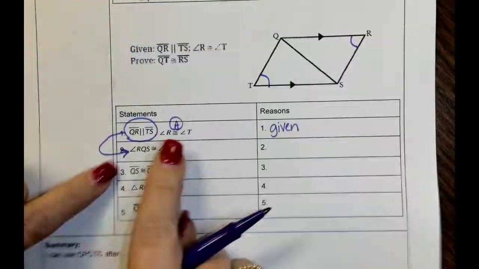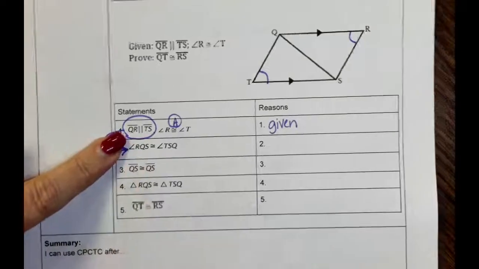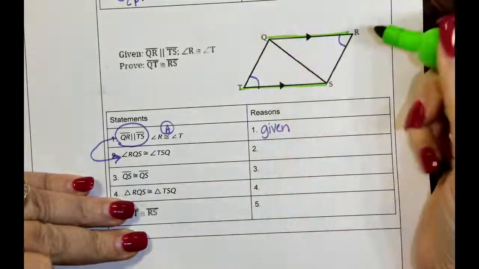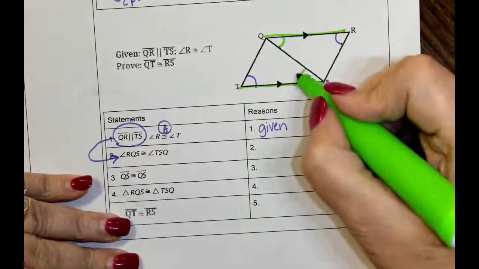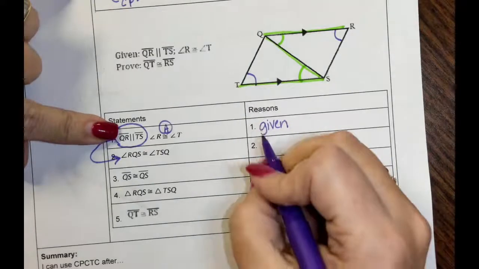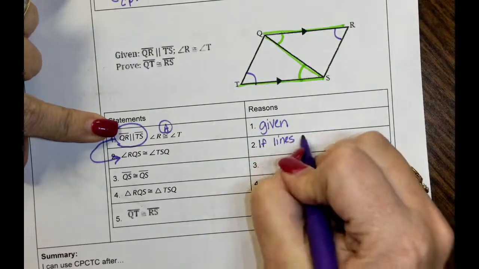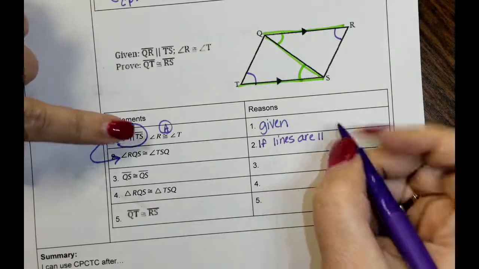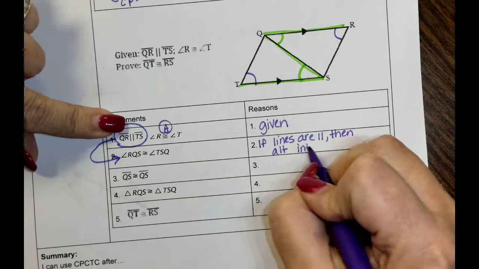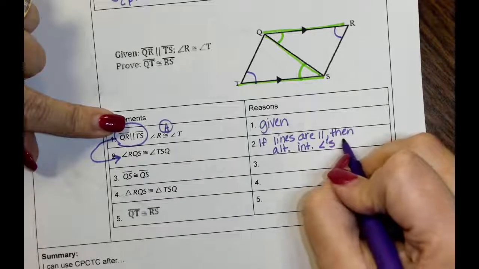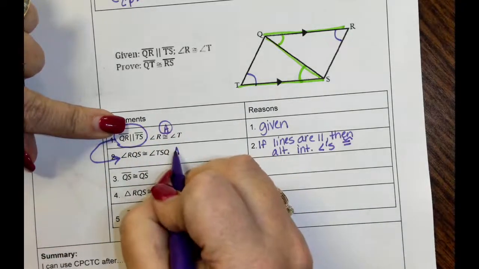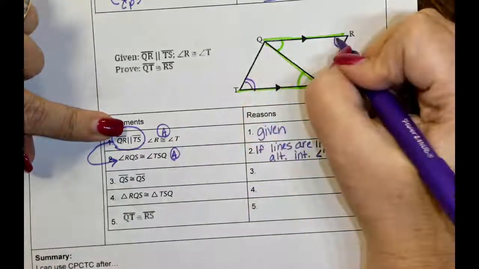Again, every statement that's not a congruency statement will result in the next statement. So QR is parallel to TS. Let's look at that. QR is parallel to TS. And I have said that RQS is congruent to TSQ. The reason is because of those parallel lines, the statement above. The reason is because if lines are parallel, which I said they were right here, then I know alternate interior angles are congruent. I said the lines are parallel, therefore I know the angles are congruent. There's another pair of angles that are congruent. You mark these so they look different.